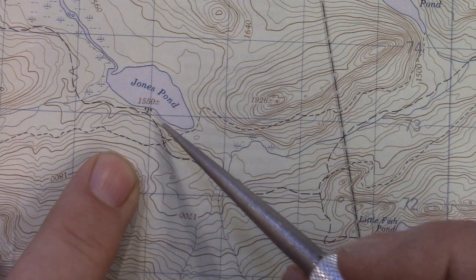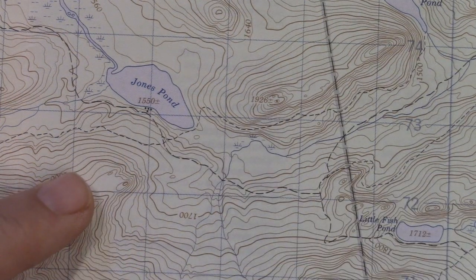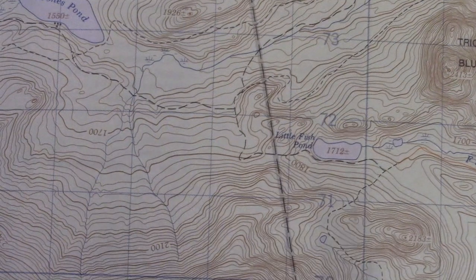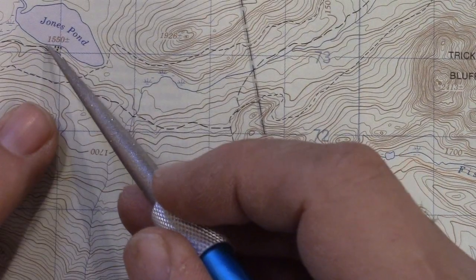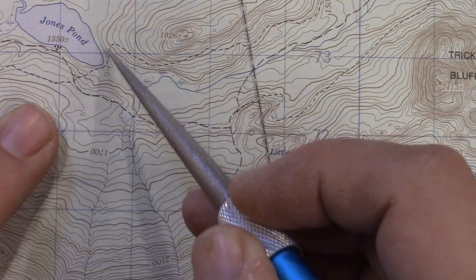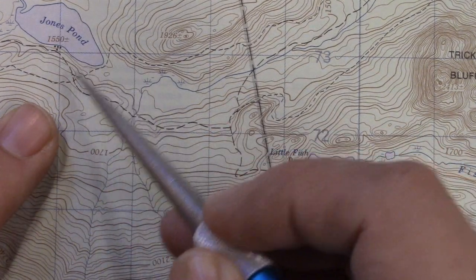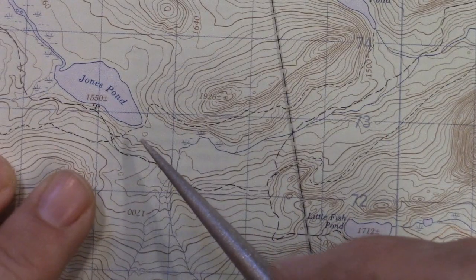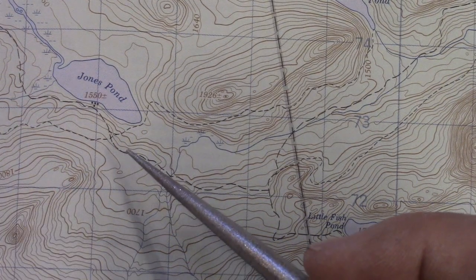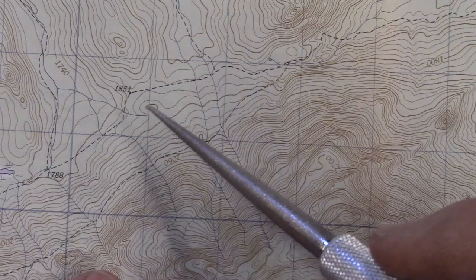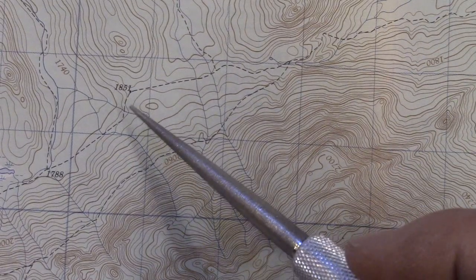But this map dates from 1980-something, I think, 78, 81. That means that this information is probably accurate, but there may be other cabins on the lake now. So it's not because it's not present that you might not have anything more. We've got altitude. We've got an altitude point here.